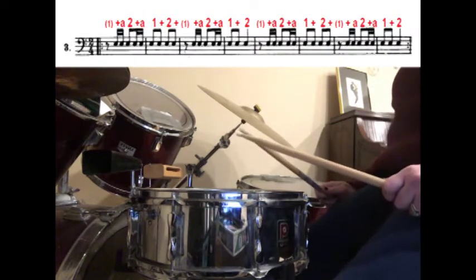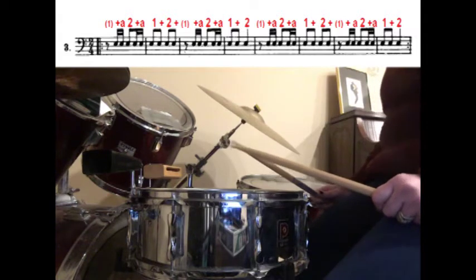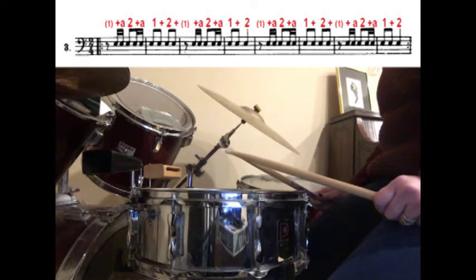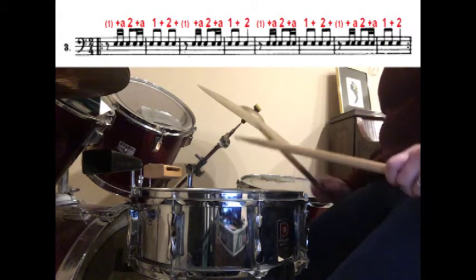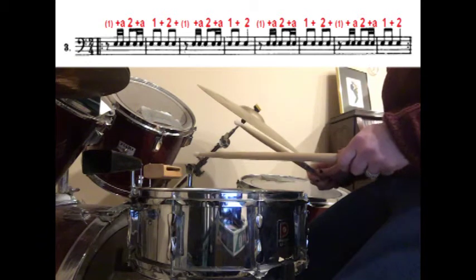We're now on song number 3. Again, we're still in 2/4, so every measure is counted to 2. If you look at it, it looks exactly like exercise number 2. But this time, instead of playing that first beat, there's a rest on the first beat instead. But other than that, it's exactly the same thing. So instead of playing 1 and a, you're going to say rest instead of the 1.